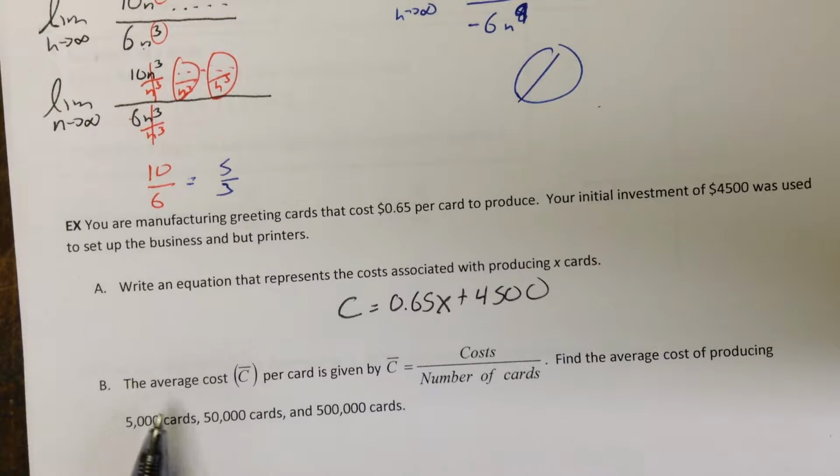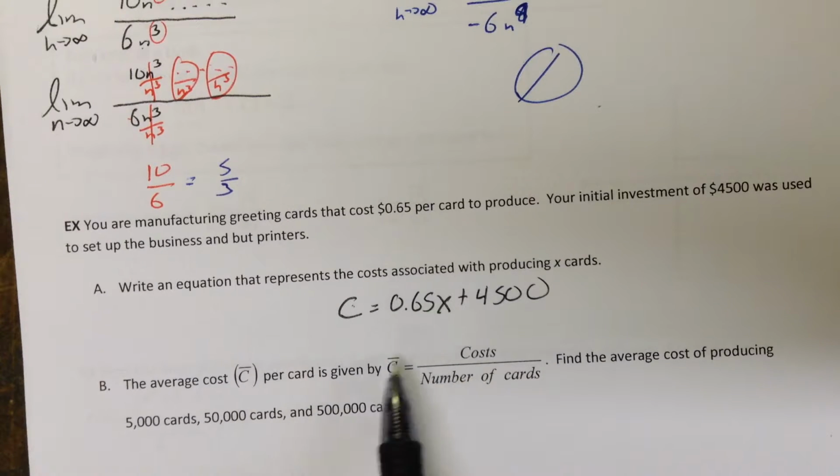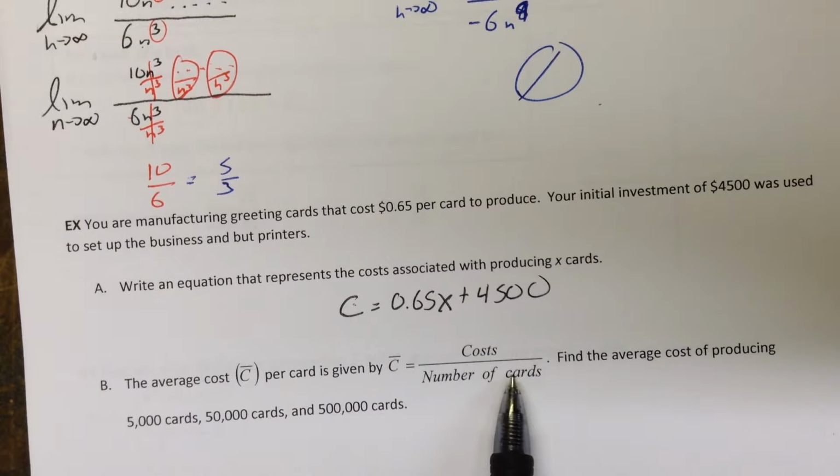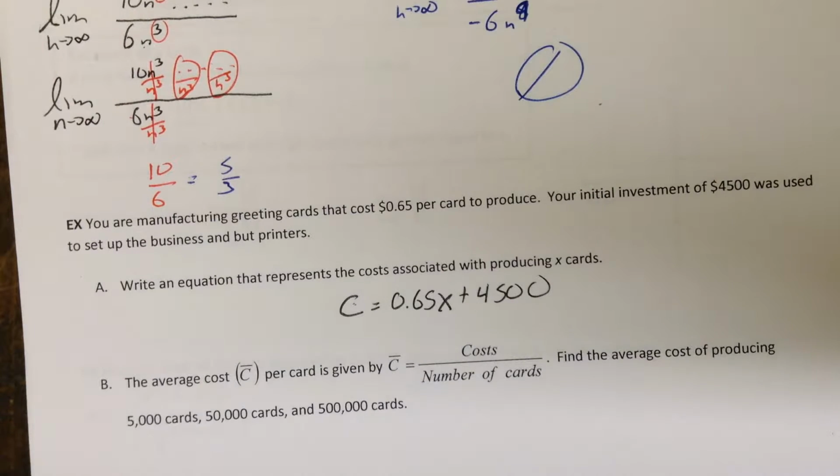So what we're going to look at now is we're going to look at something called average cost. This is the same capital letter C I have, but now it's got a bar over the top of it, and that is in fact called a bar. C bar right there. Here's how it works. It's going to be your cost, but it's going to be over the number of cards that you create. And so this is like the average cost per card.